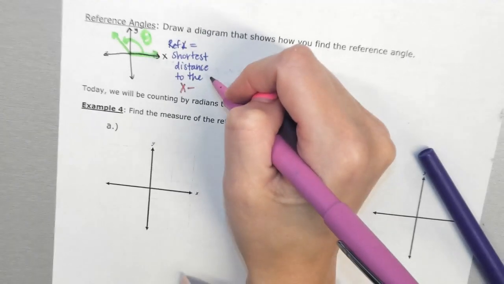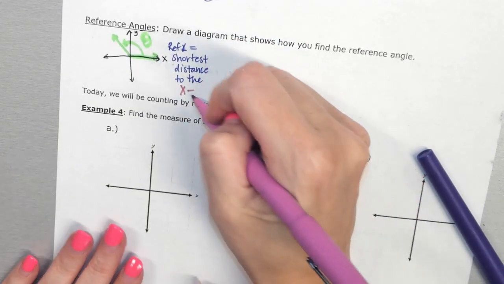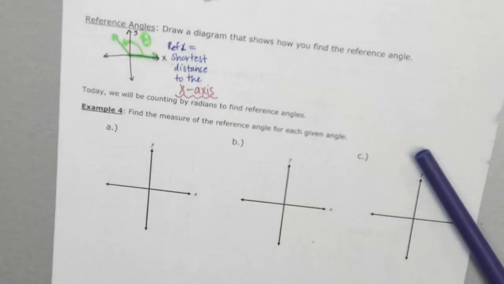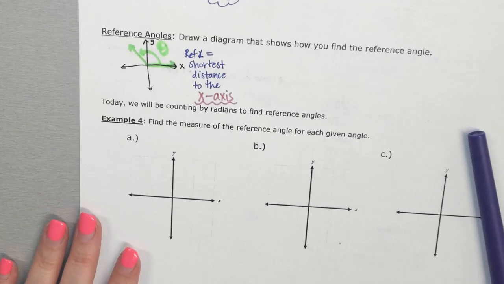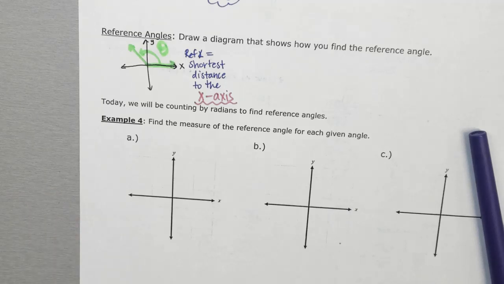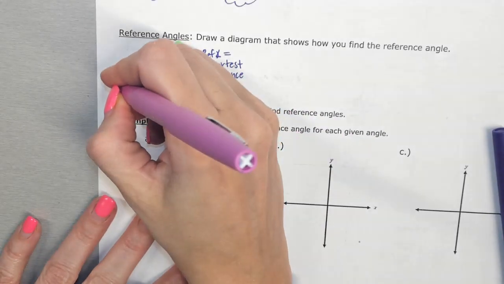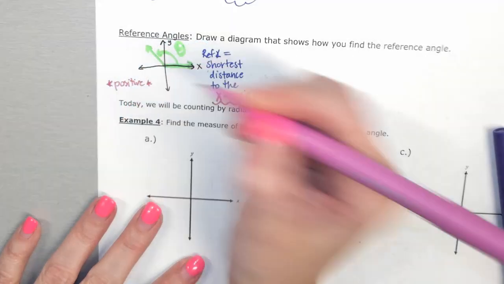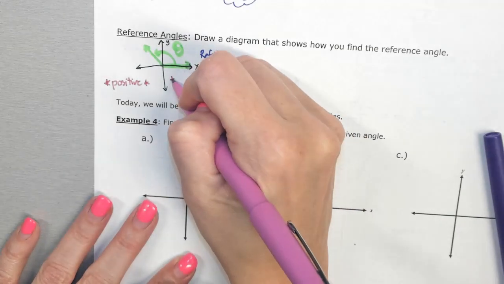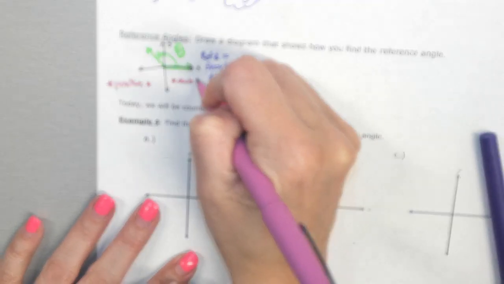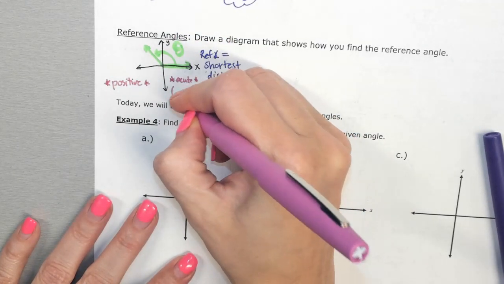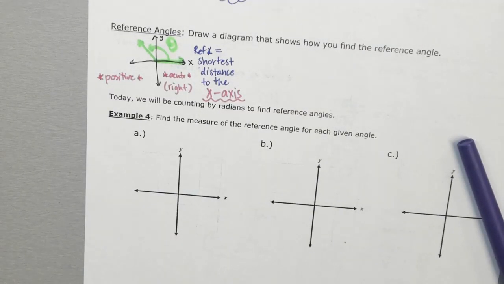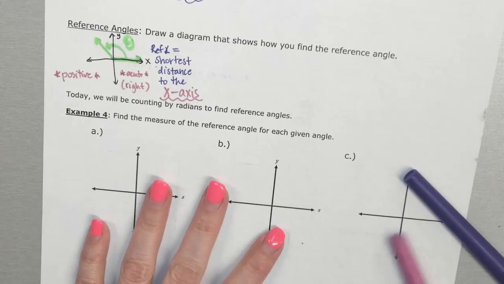Okay, so this is going to be to the x-axis. It's always going to be to the x, never to the y. Remember, it also has to be positive. And then do you guys remember the last thing it had to be? So it'll be acute, or in some cases, it can be the right angle. Okay.